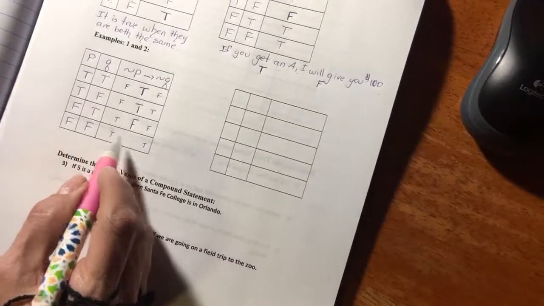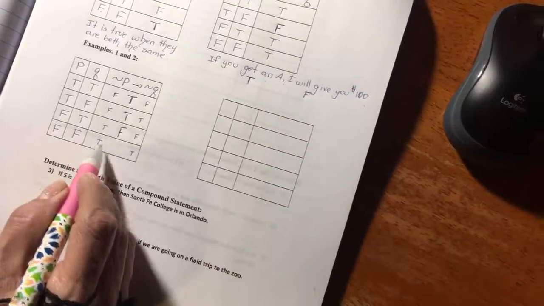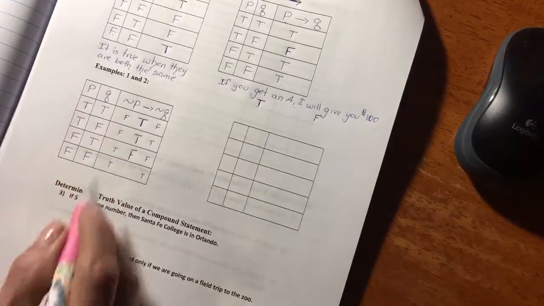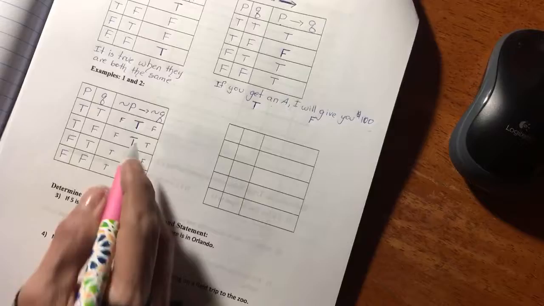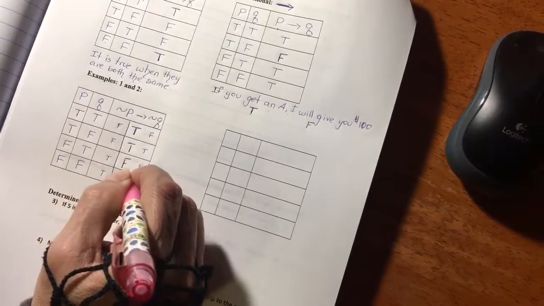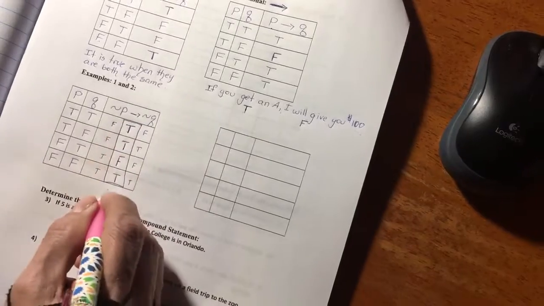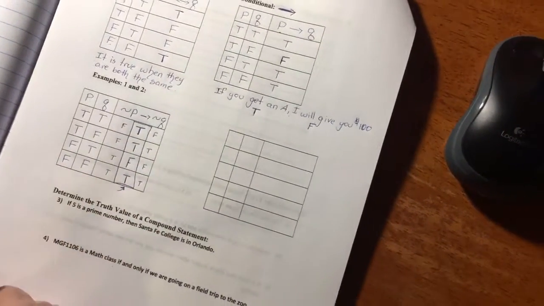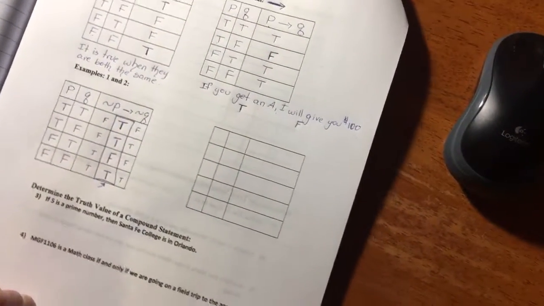And last of the truth tables for this particular statement, if true then true, it is true. So this is your final column. That means that is the solution to these truth tables. Okay, so now let's do another example.